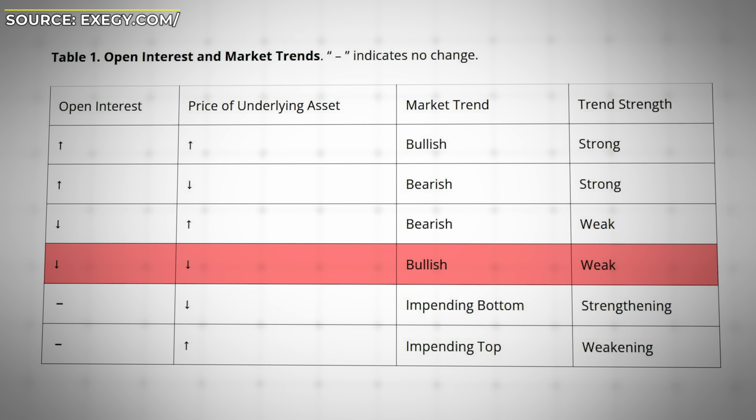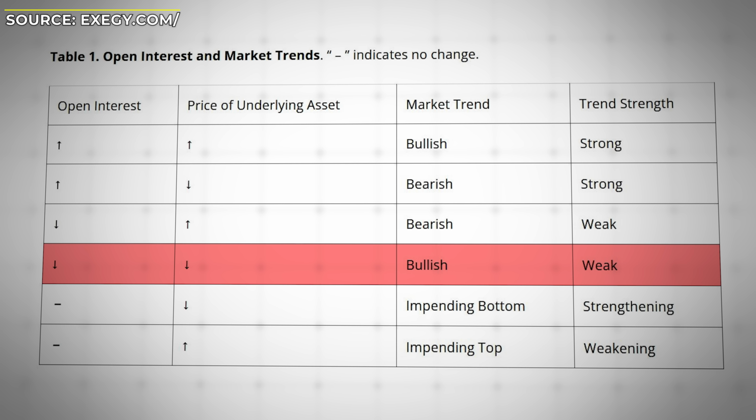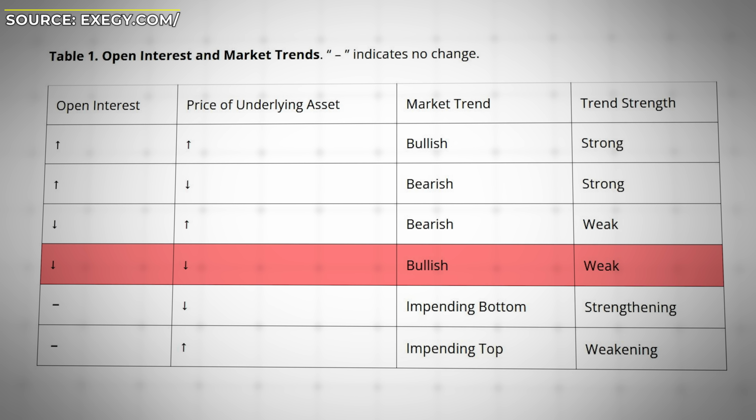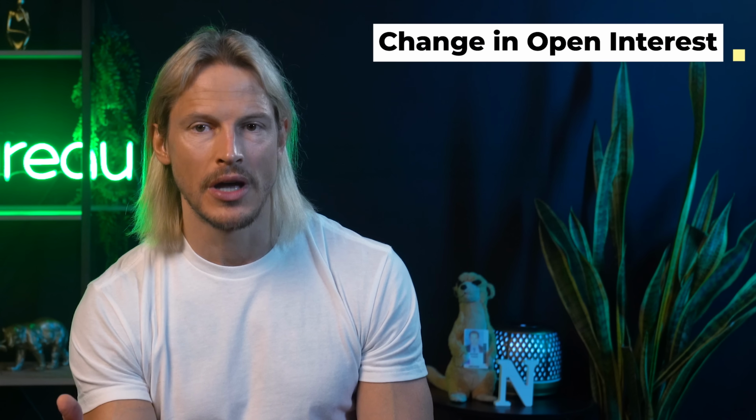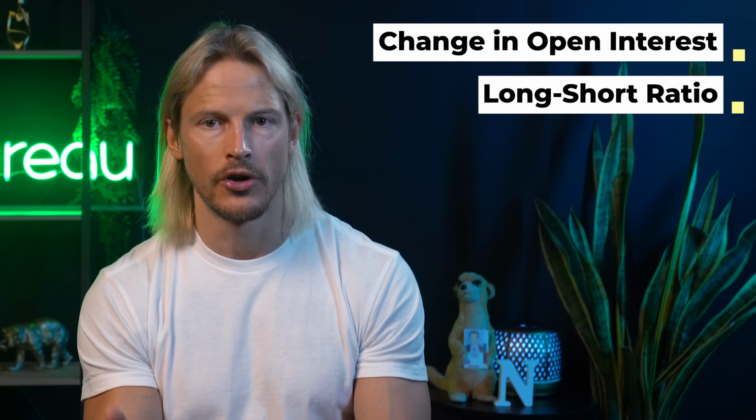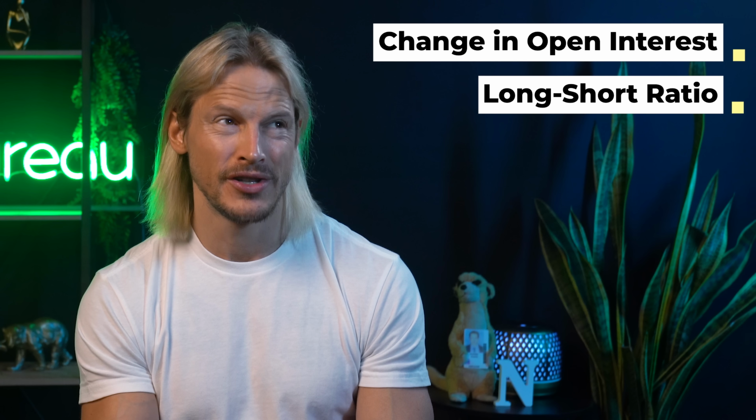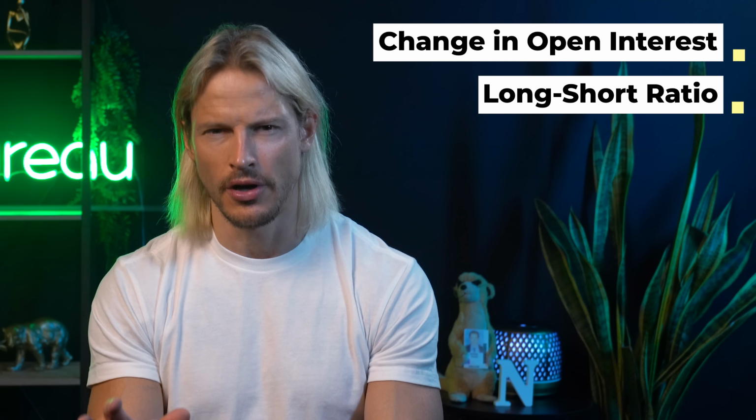And on the flip side, when the price is going down and open interest is going down, potentially a bullish indicator. But I would not look at each of these individually. Like I said, you will want to view them together with the ratio of long and short open interest to get the best sense of the direction of the market.